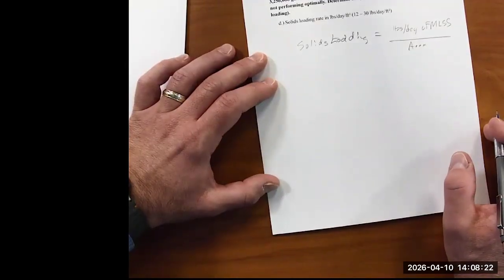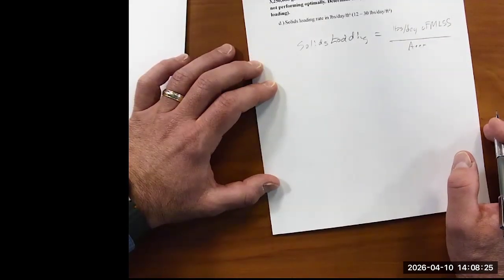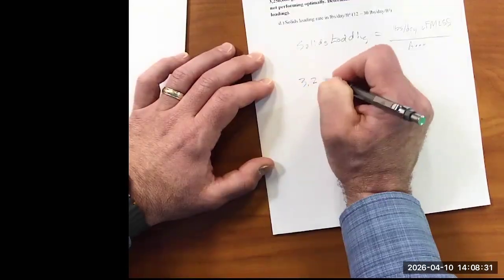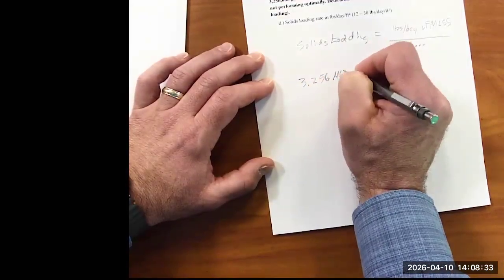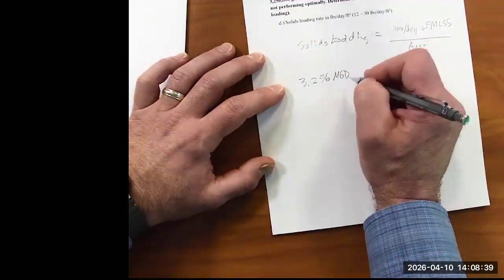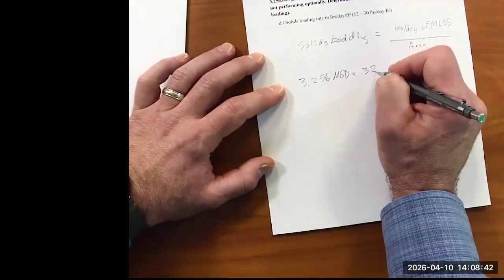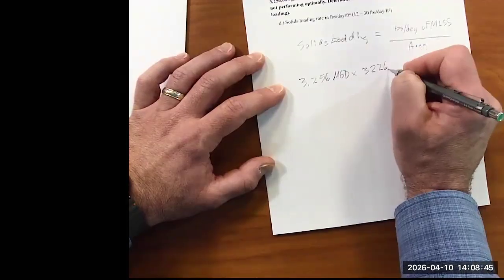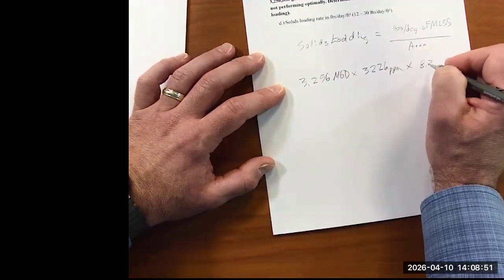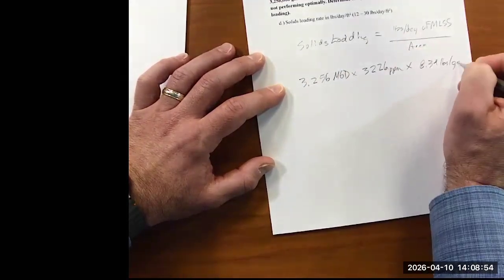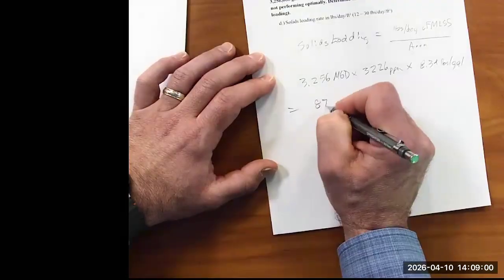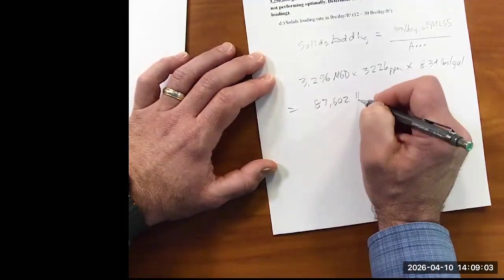Our first step is to determine the pounds per day entering the basin, and we need to use our flow in million gallons per day. So we take our flow of 3.256 MGD, because for the pounds formula it has to be in million gallons a day. We multiply that by our concentration of 3,226 parts per million, and by 8.34 pounds per gallon. We get 87,602 pounds per day.